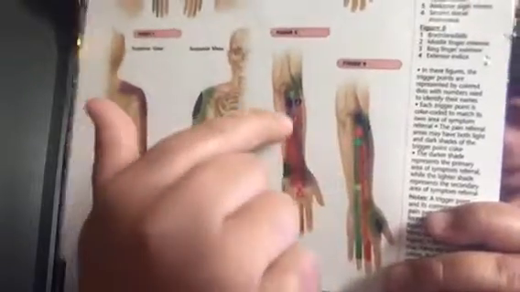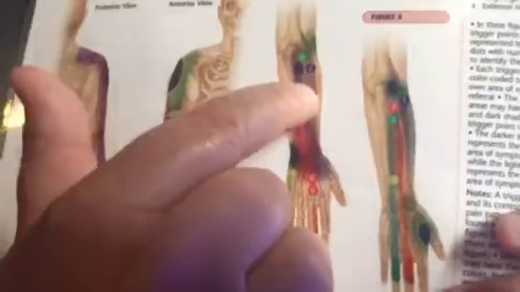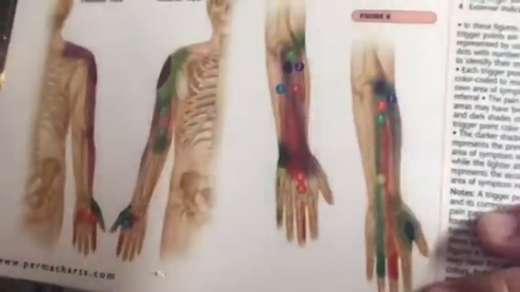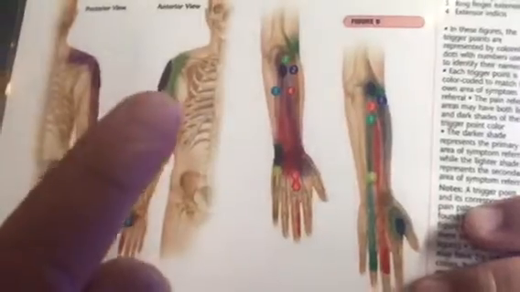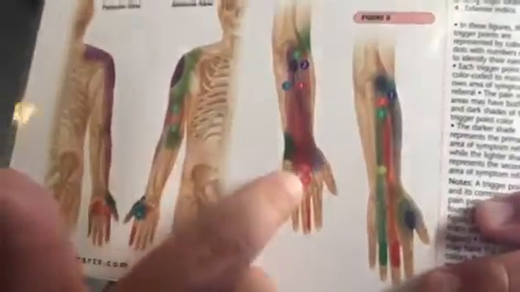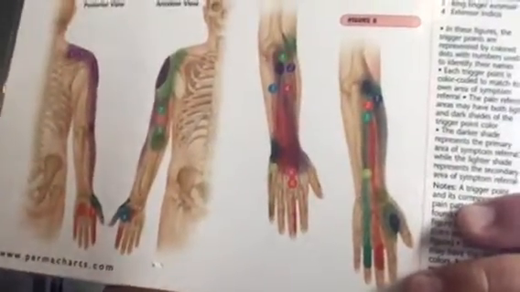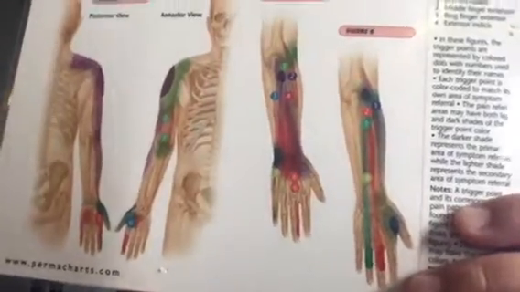All around here, there's different ones. Okay? And they will refer, so when it's activated from typing too much, it got aggravated, or maybe you're pushing down on it and you activated it, and it's going to refer down to the wrist. So if these things are not treated properly, you're going to deal with pain for a very, very long time.